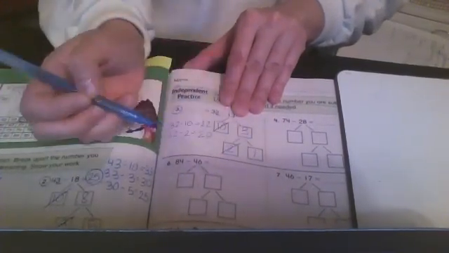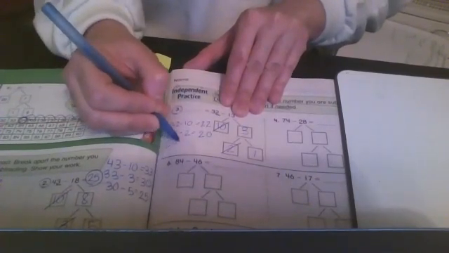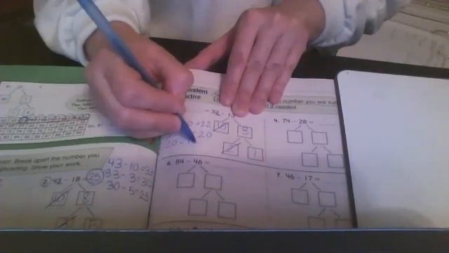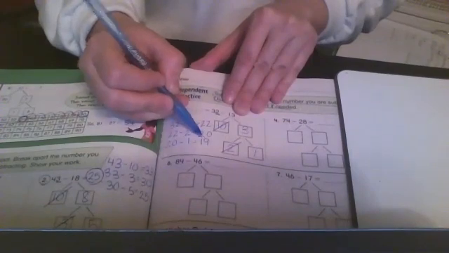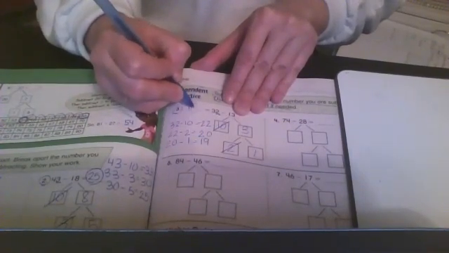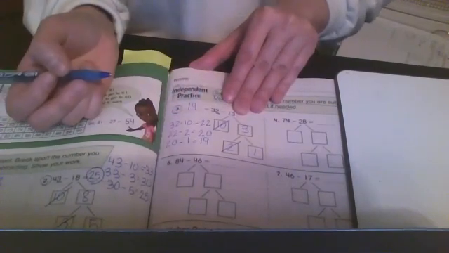Now I have one more part. I'm at 20, and I'm going to take away 1. So I can just scoop up that 20 and count back one more. 20, 19. So altogether, I'm left with 19. So 19 equals 32 minus 13.